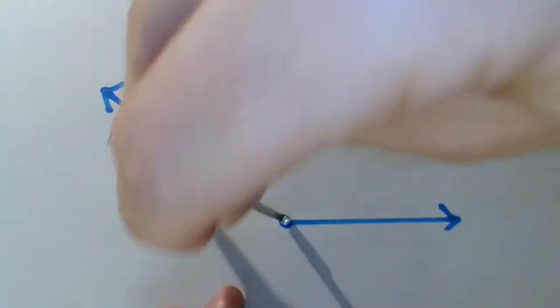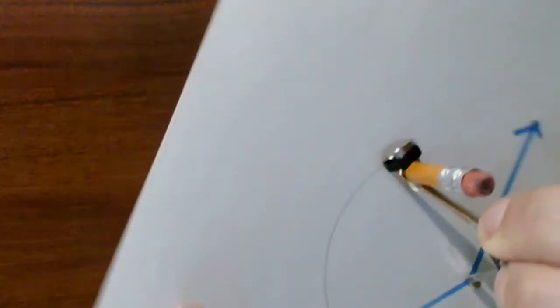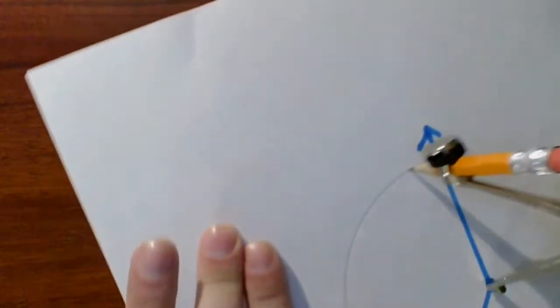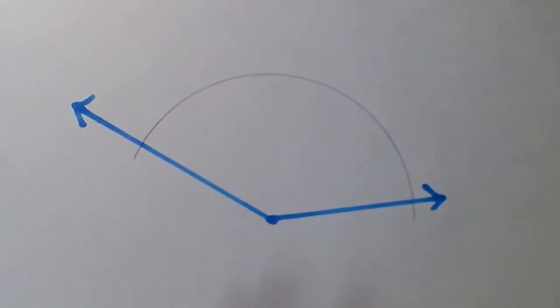Good. And like I said, get used to moving the paper instead of moving the compass. I feel like I don't screw up when I do it that way. And if you're using a notebook, it's not as easy, I understand, and that's perfectly fine. I just know that I'm not an artist and I have to adjust.